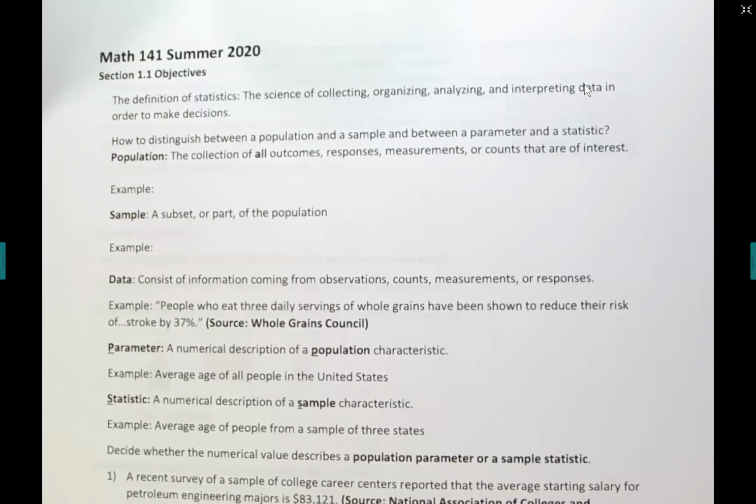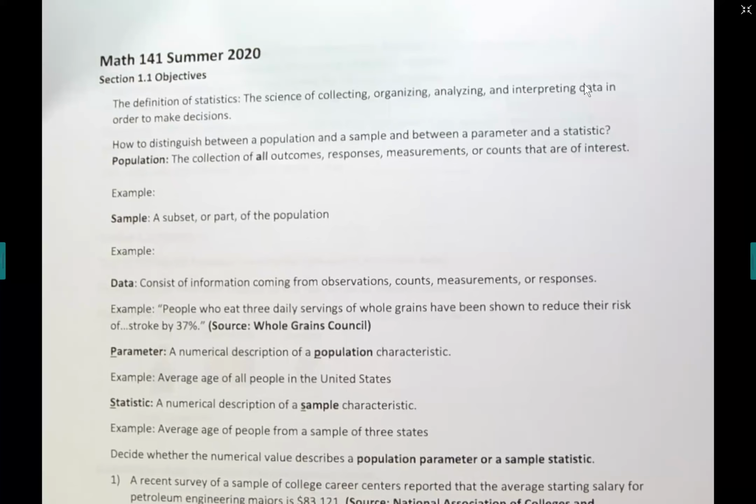All right. So in section 6.1, the first question I ask my students is, what is statistics? And statistics is not just one word. It's the science of collecting. So you collect data, you organize data, you analyze data, and interpret data. The most important part of statistics, guys, is to interpret the data that you collect. So this is a definition of statistics.